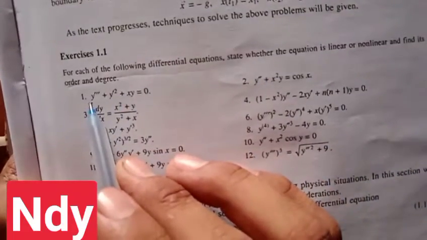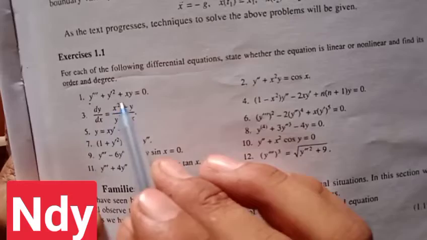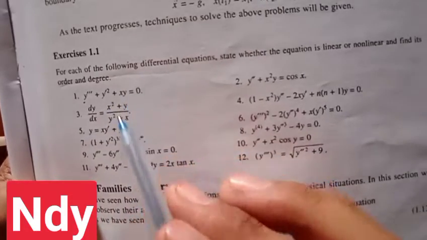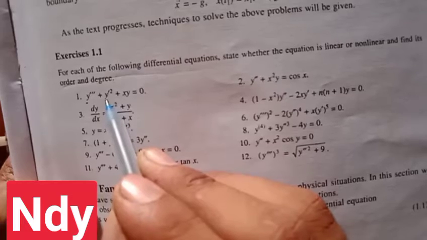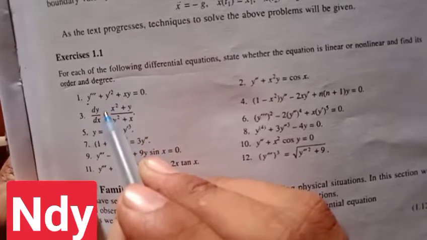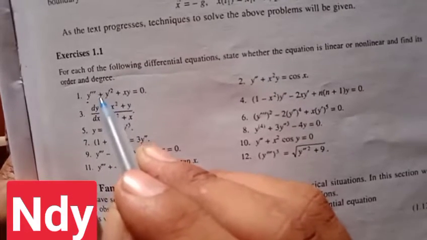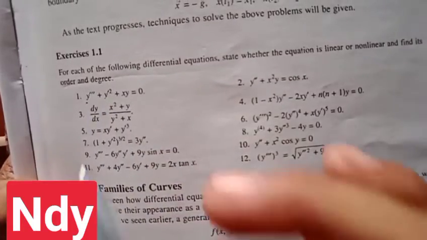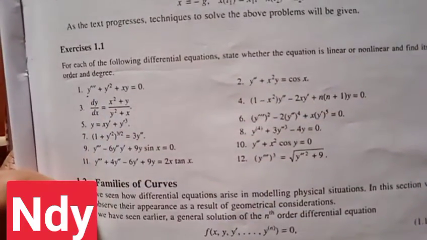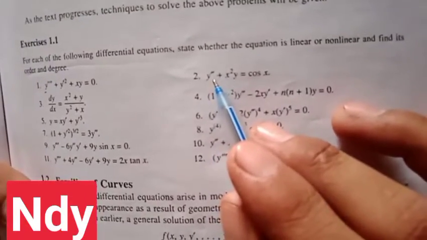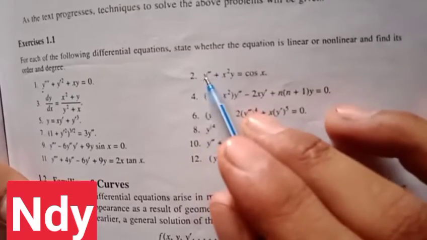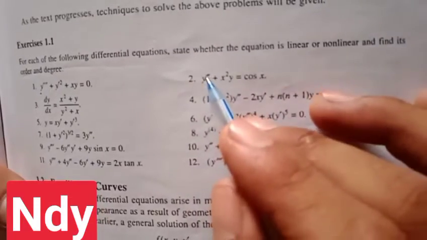For linearity, we cannot write this differential equation in that form, because the first derivative, dy by dx, is not a single term but has the power 2, so it is non-linear.